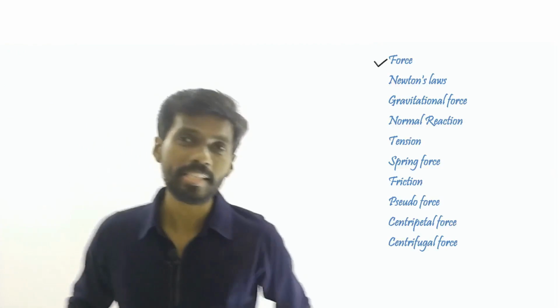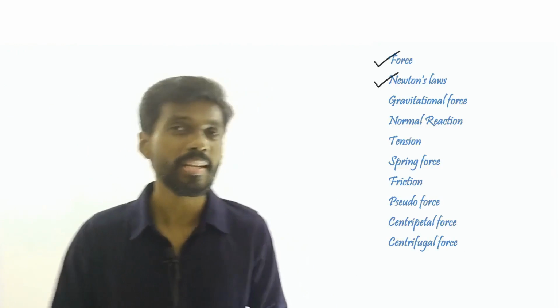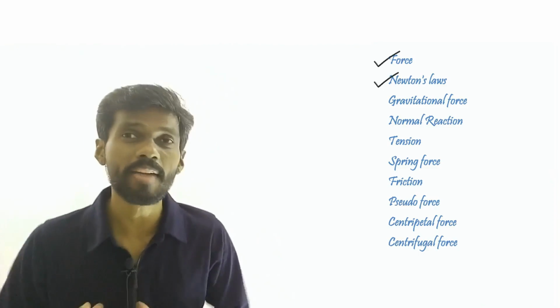So we have completed the basics of Newton's law. The rest of the chapter is about different types of forces, like the normal reaction, the tension force, frictional force, pseudo force, etc. In the next class we will do the gravitational force.